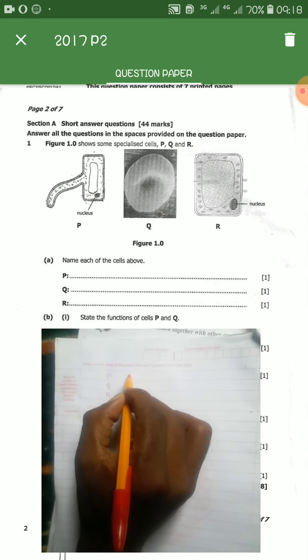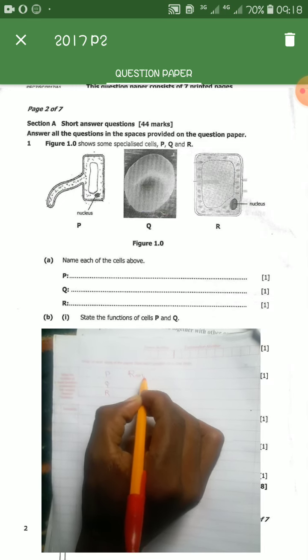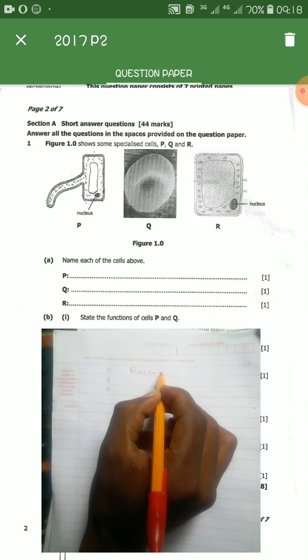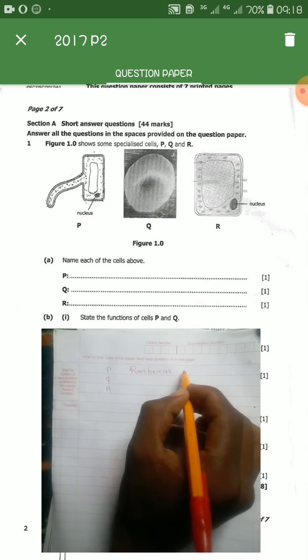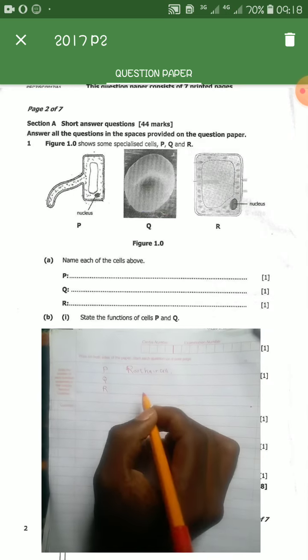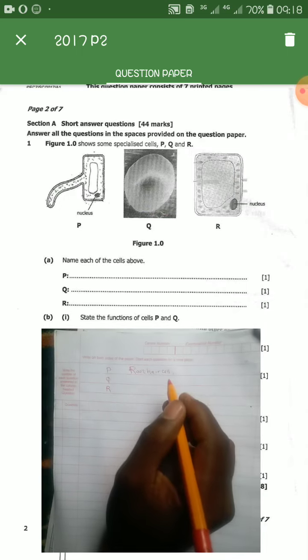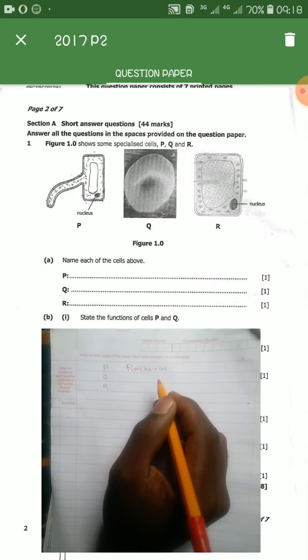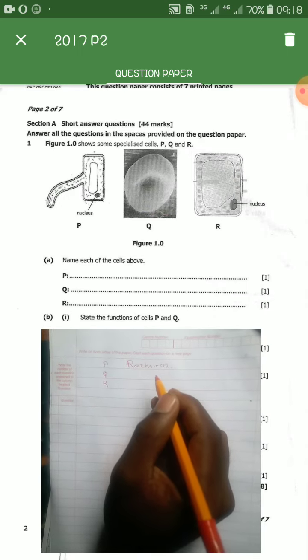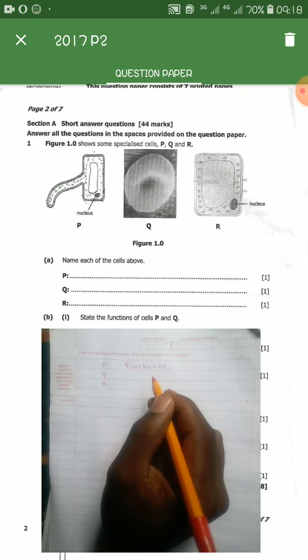You're going to find that this is what is known as a root hair cell. Where is the root hair cell found? It's found in the roots. And what is the function? It is to absorb water and mineral salt. It is responsible for the absorption of water and mineral salt.